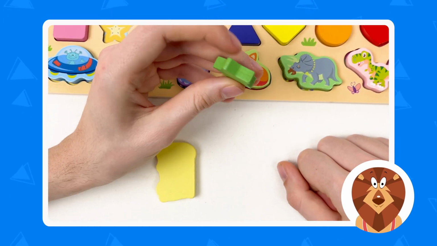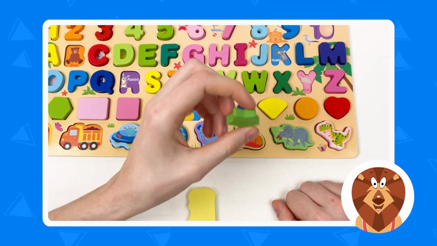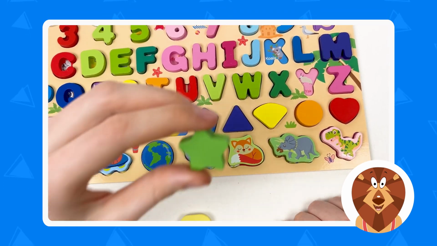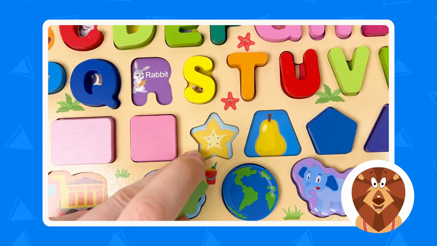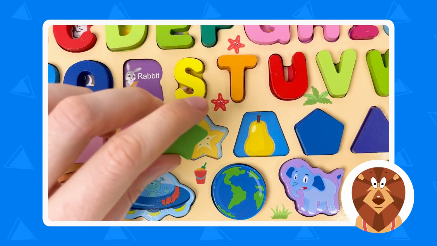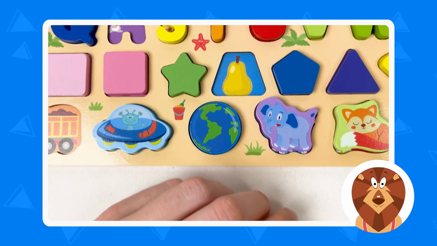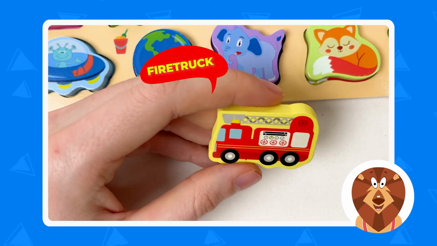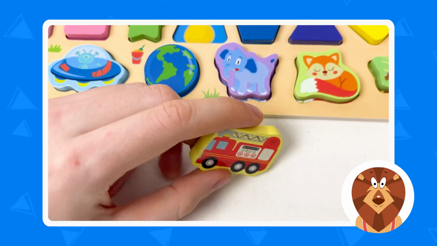So let's take the shape. And here is the green color. And it's called the star shape. And where we can place the star shape, we need to find the flower. Can you see the flower here? Here is the flower, and here is the star shape. And we can put it like this. Great. And what do we have here? Oh, this is the fire truck that helps to put out fires with water.